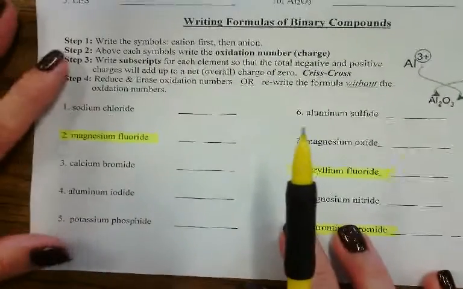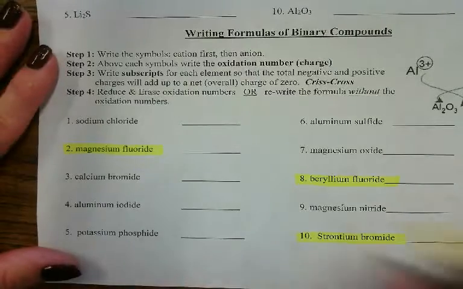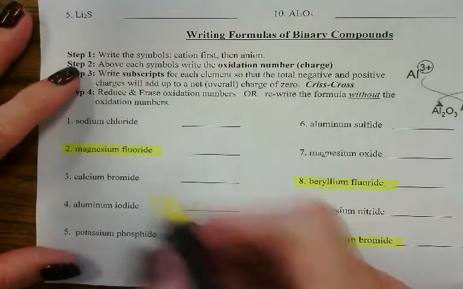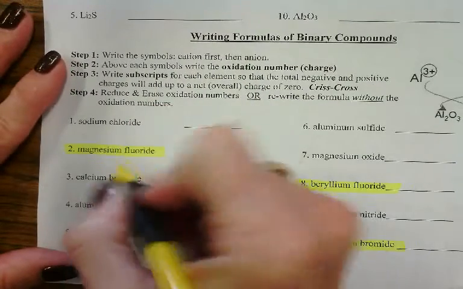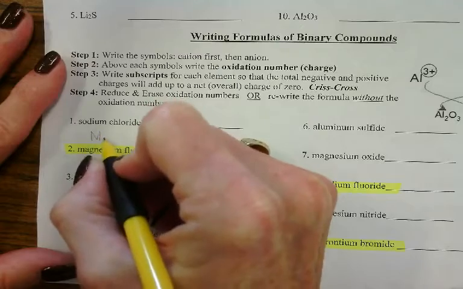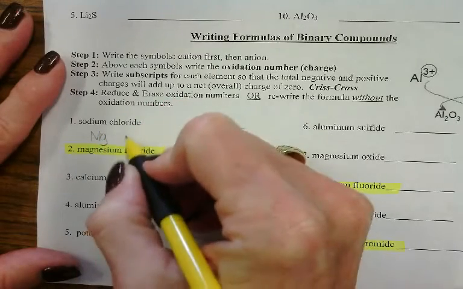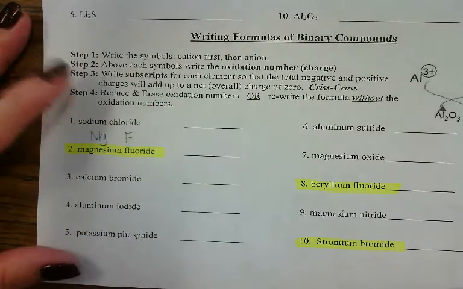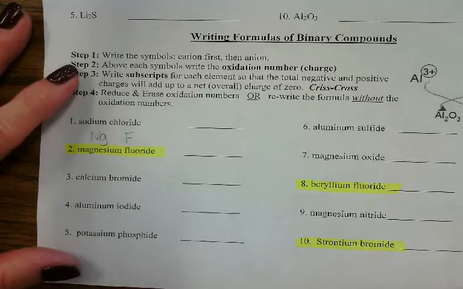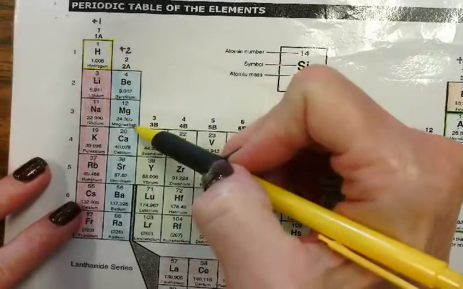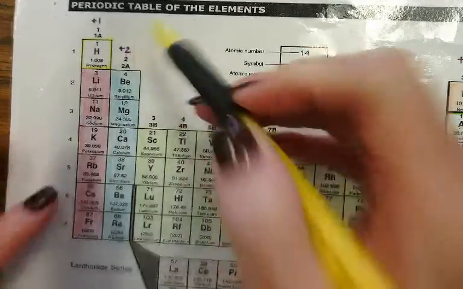All right, writing formulas. So what you're going to do is write the symbols. Symbol for magnesium is Mg, and the symbol for fluoride is F for fluorine. Above each of the symbols, you're supposed to write the oxidation number. So magnesium is in group 2, so it has an oxidation number of +2.